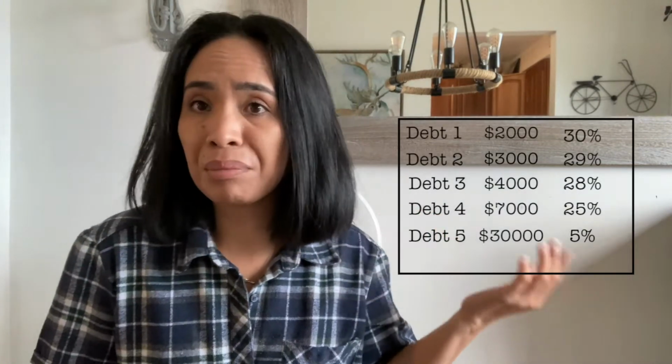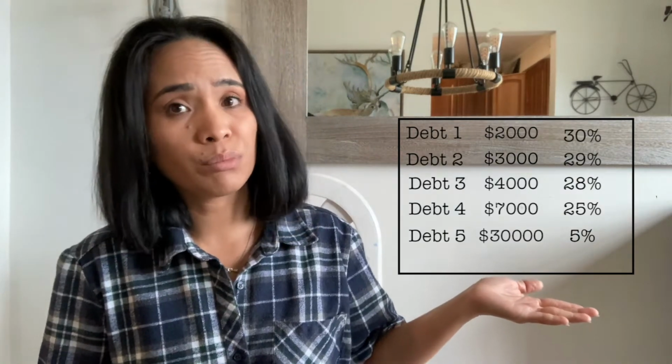The debt avalanche method is a method that people use to pay off their debt in the order of high interest rate. Whichever debt you have that has the highest interest rate, you tackle that first. And in the end of your journey, you're going to save a lot of money from interest using this method. I want to show you an example of what the debt avalanche looks like. Let's say the first debt is $2,000, the next one would be $3,000, the other one $7,000, and the last one probably $30,000.